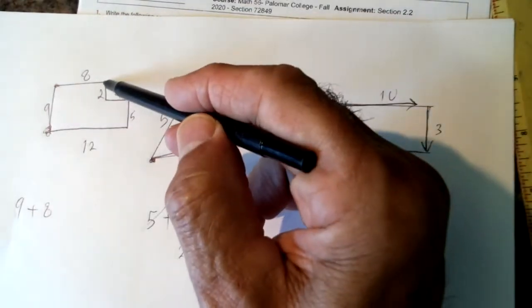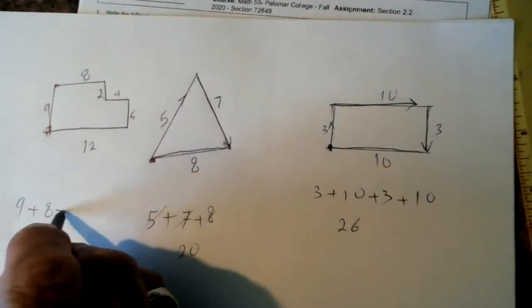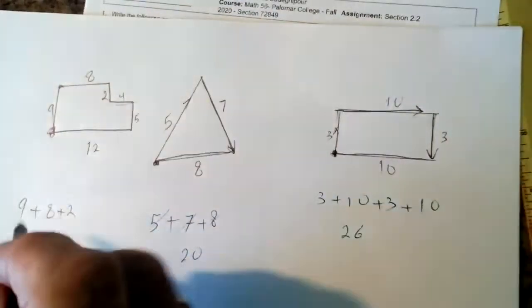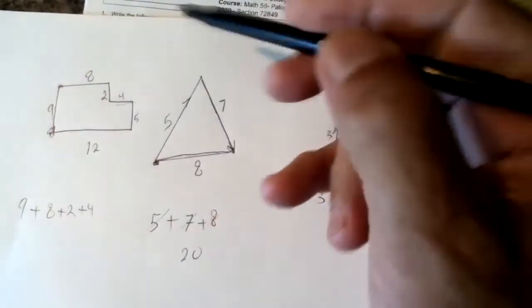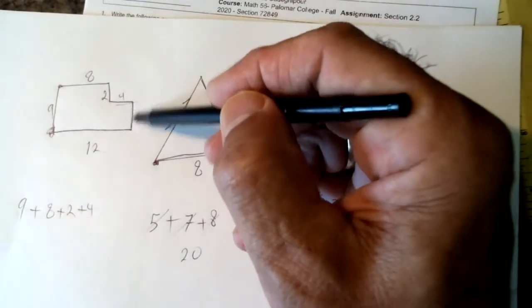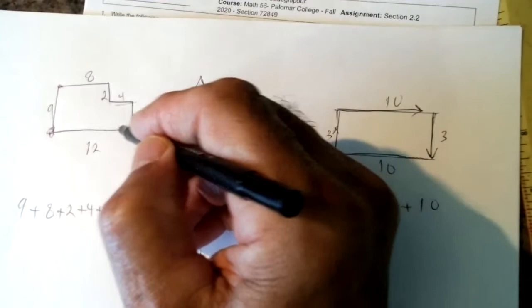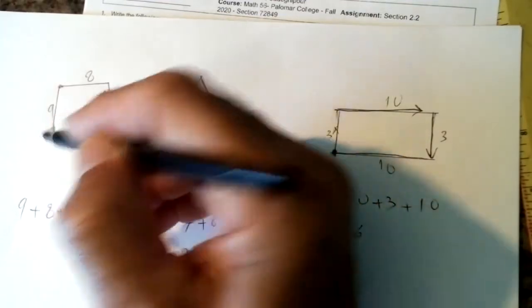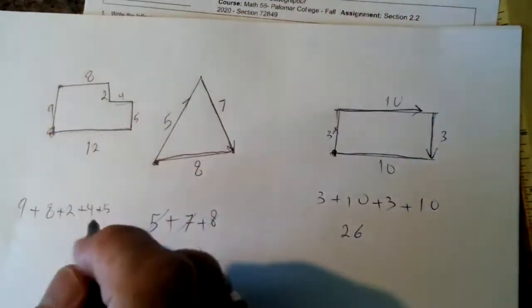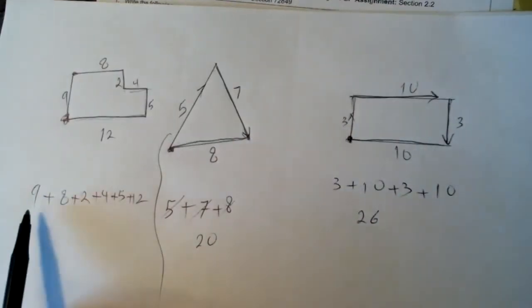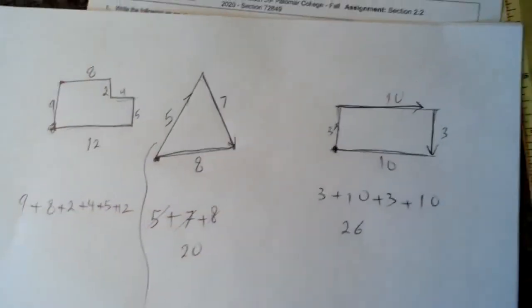Then it goes down 2, 4, 5, and 12 till I reach the starting point. See, that's how to measure the perimeter. So you just add all these numbers.